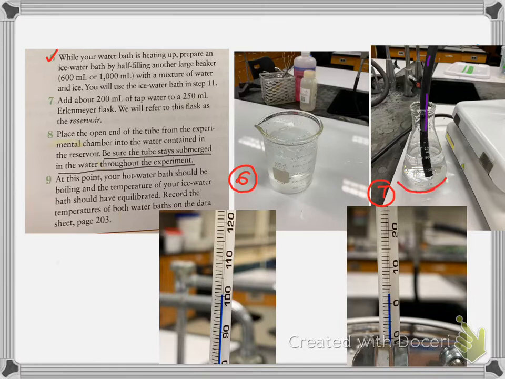This tube right here is coming from my experimental chamber. I put about 200 milliliters of water into the experimental chamber. Notice it's open, and the only important thing here is that I leave the tube underneath the water. Now, they call this flask the reservoir. So this right here is the reservoir.